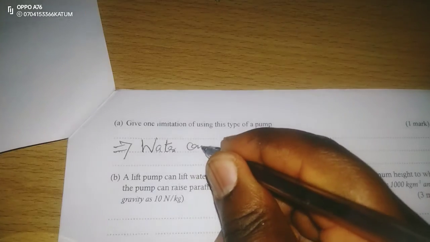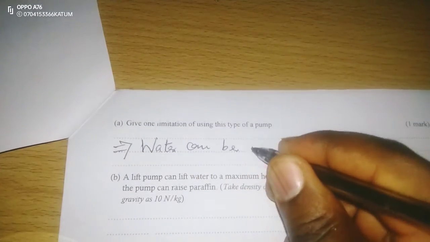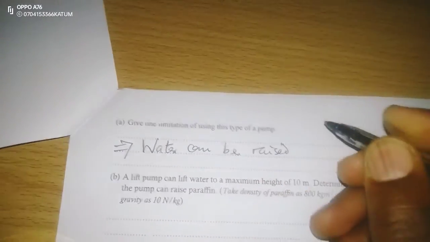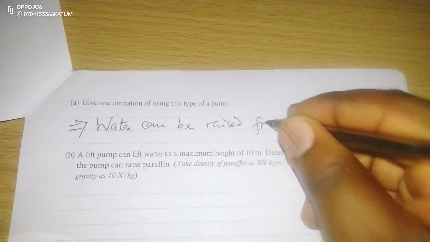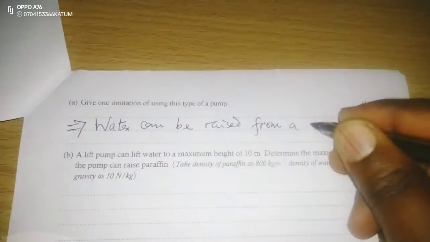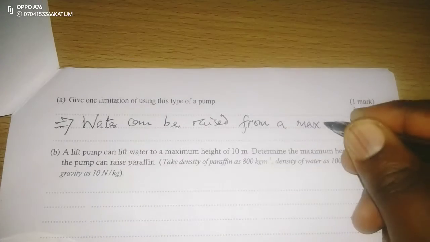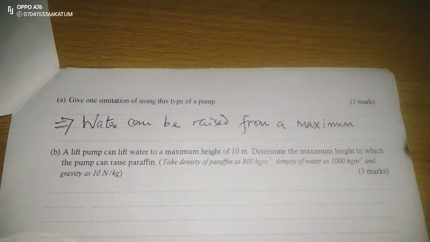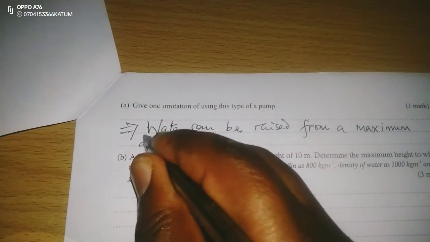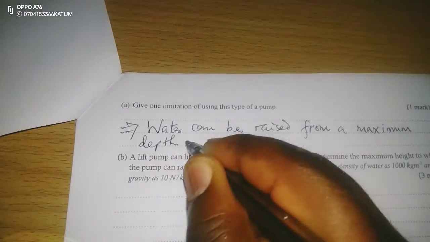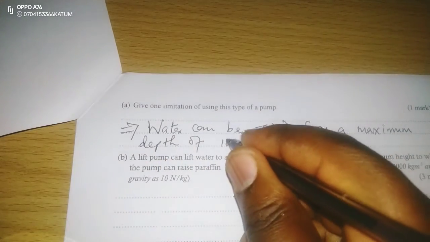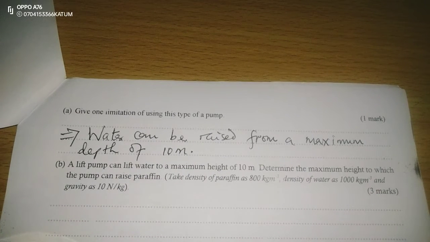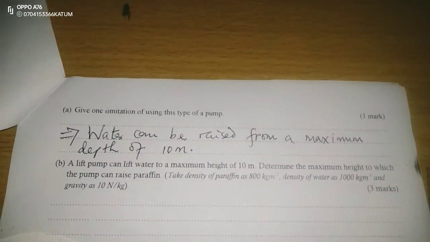Water can be raised from a maximum depth of approximately 10 meters. Beyond there, atmospheric pressure cannot pump water upwards. Therefore, this is one of the limitations of such a pump.